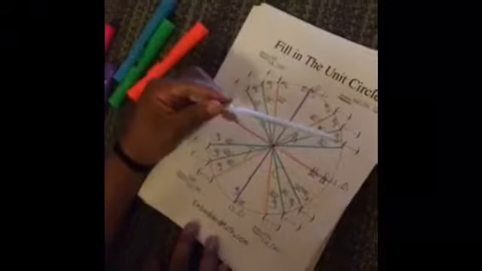This one, only tangent's going to be positive right here, but sine and cosine are going to be negative. And here, cosine is going to be positive, and sine and tangent will be negative. We know that all of the values are going to be the same. The only difference is going to be where the negative is.